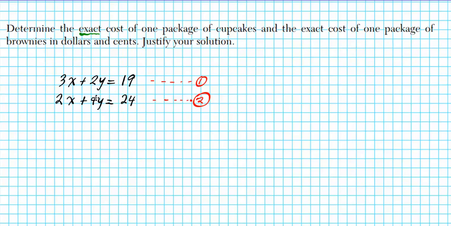Okay, so let's see. We want to eliminate either the x's or the y's. Whichever one is easier to create an opposite for, that's the one you want to use. I can easily make this y term the opposite of this one by multiplying by -2, and you're done. But if you wanted to eliminate the x's, you have to make these opposites. So you have to convert this to, let's say, -6 by multiplying by -3, and then convert this to +6 by multiplying by 2.